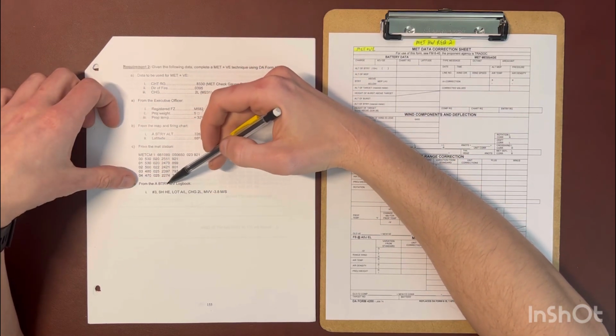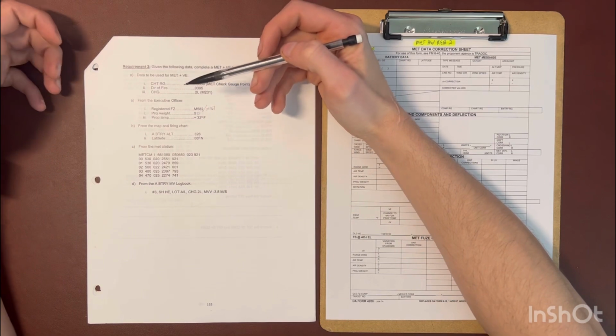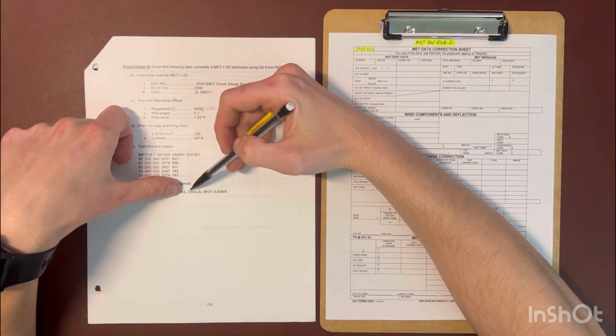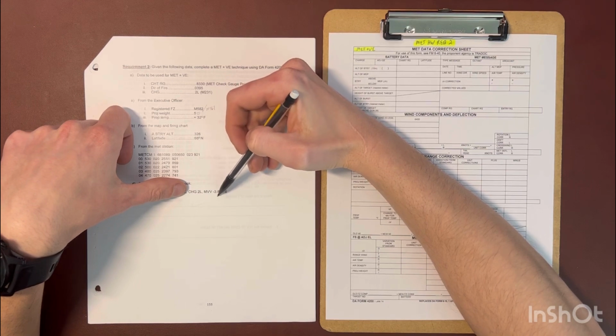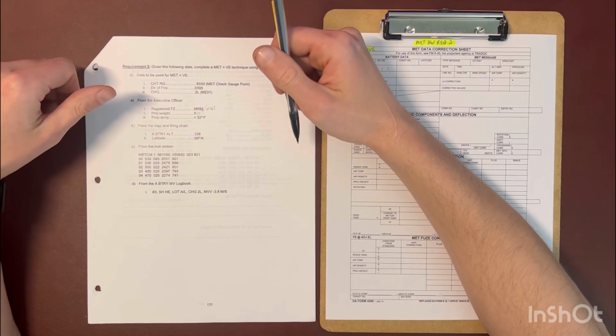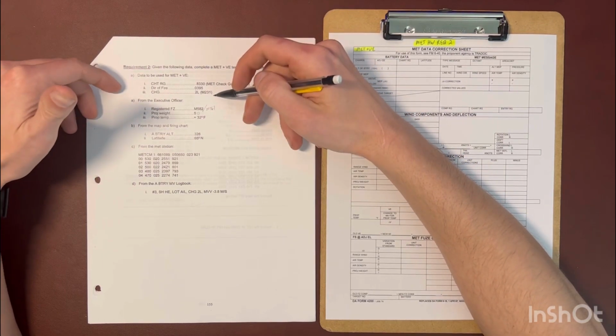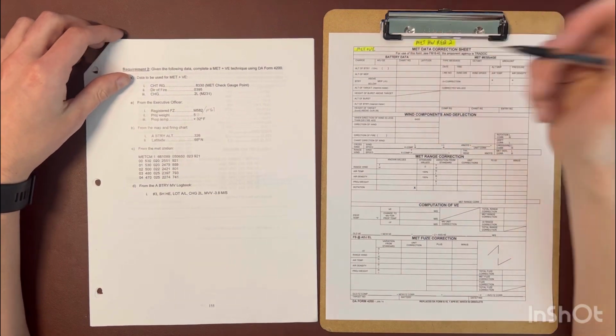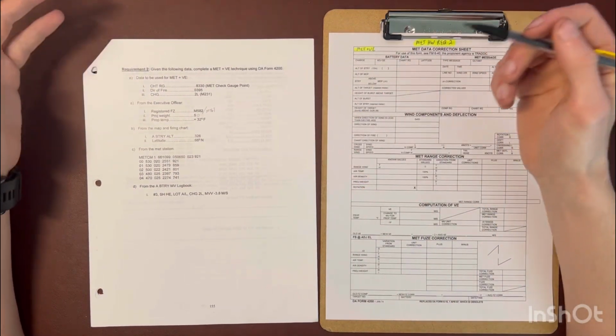And then from the Alpha Battery muzzle velocity logbook, which every good FDC should have, I see that we have MVVs for number 3, Shell HE, Lot Alpha Lima, charge 2, MVV negative 38 point meters per second. So we already have an MVV for this propellant lot with that propellant charge. Cool. So we're going to perform a MET plus VE given this data.